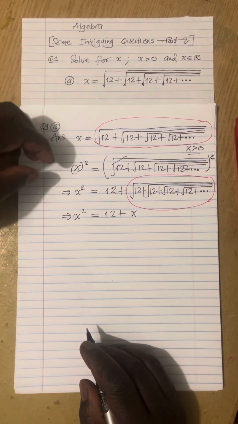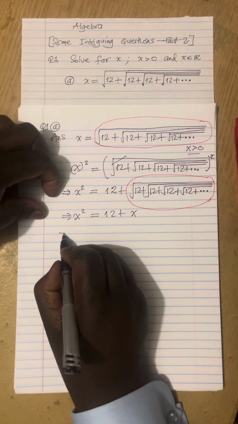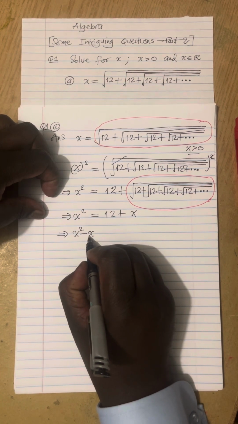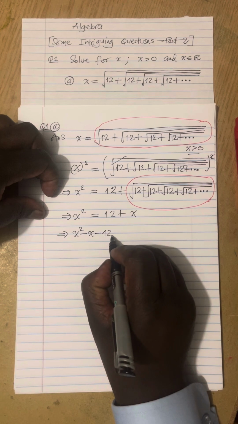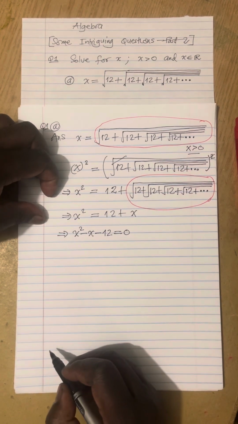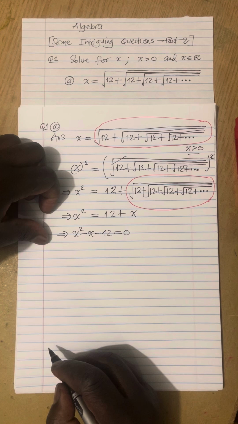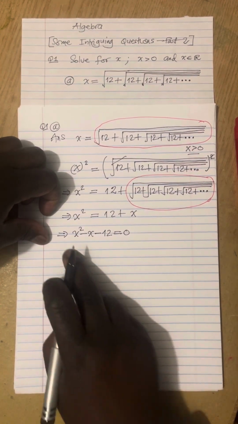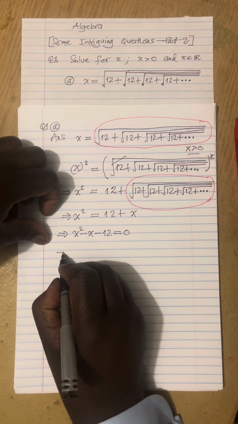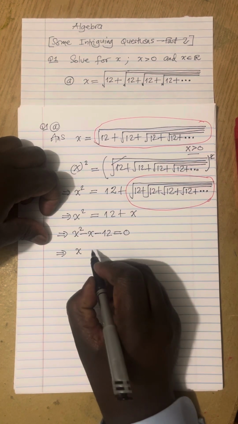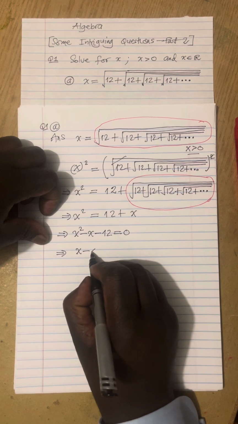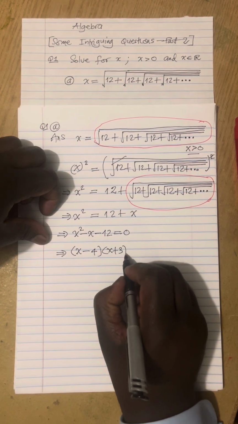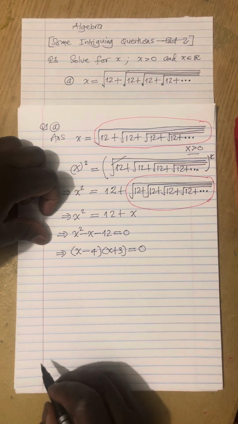Notice now that this is a very simple quadratic equation, which written in standard form produces the following equation. Subtracting 12 from both sides and subtracting x from both sides gives us this equation, which can easily be factorized into x minus 4 and then x plus 3. This whole thing is equal to 0.